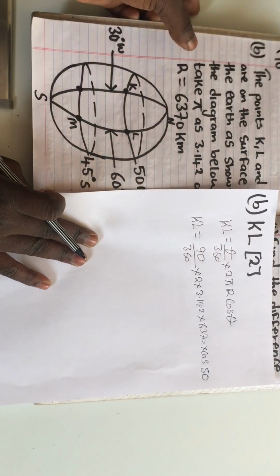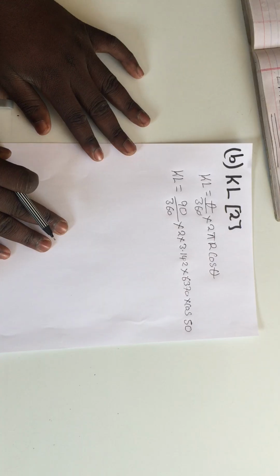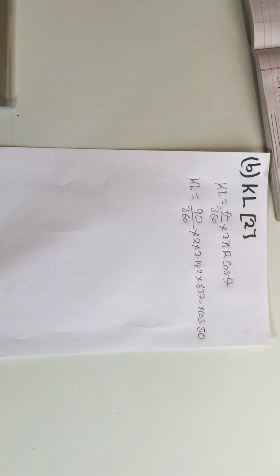Then you get your calculator. You punch all this: 90 divided by 360 times 2 times 3.142 times 6370 times cos 50.